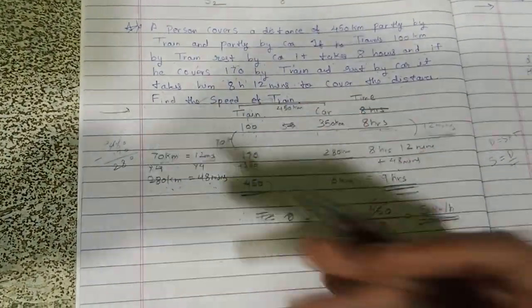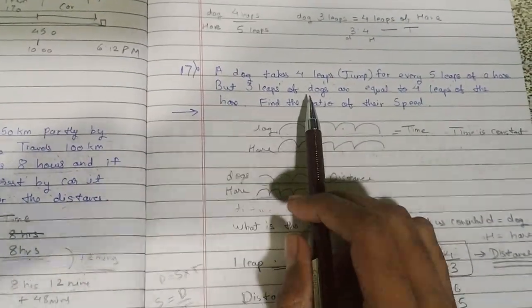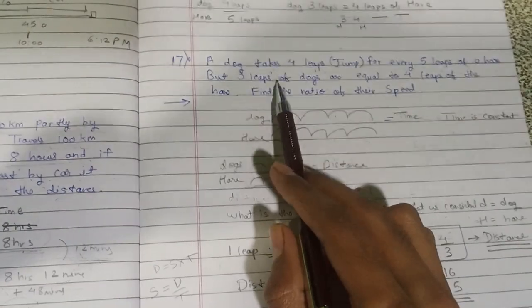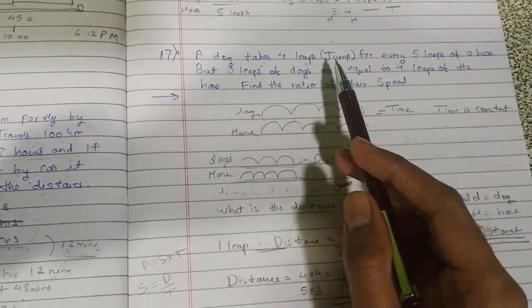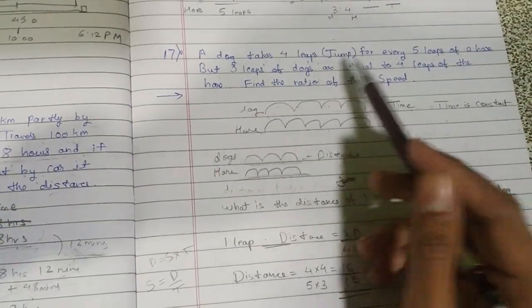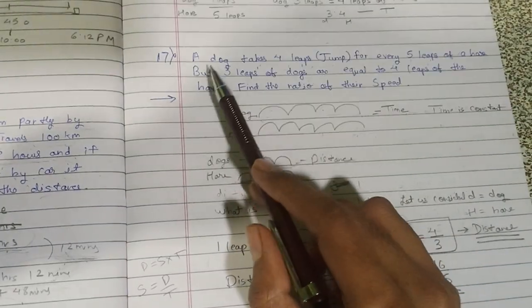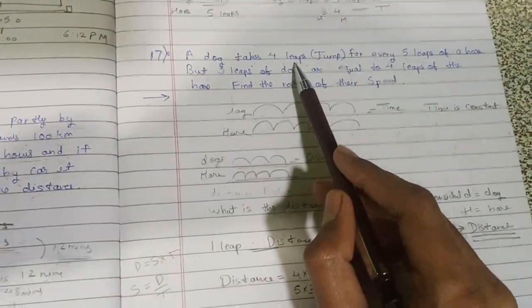So I decided to take one more question for the record. Here we have an interesting question, and this question is also in the R.S. Agarwal book. It's a very simple question, but many times it is very confusing for students to solve these types of questions because of poor vocabulary. So now, a dog takes 4 leaps. What is leaps?